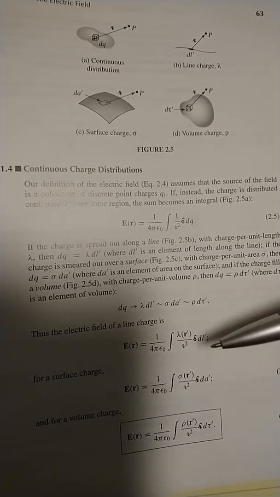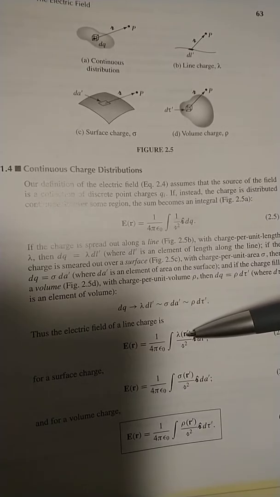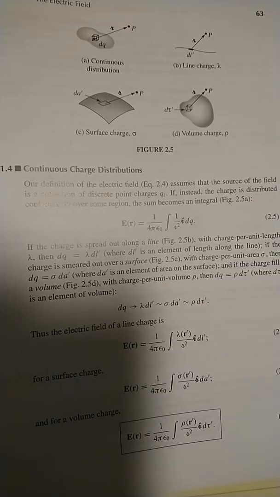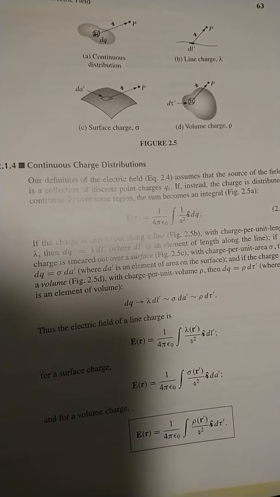When I say three parts, what I really mean is that it depends on r itself, r prime itself. So the integral itself has to be over r prime. Now I'm going to show you the general features of these integrals, and you should be very careful.